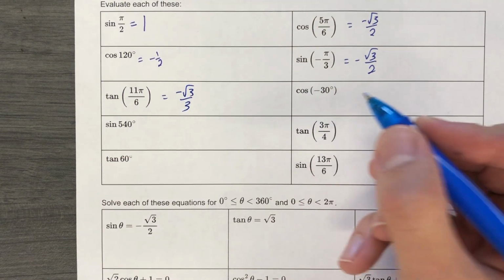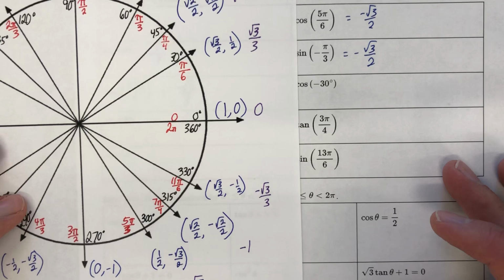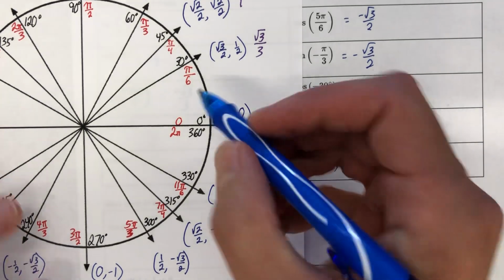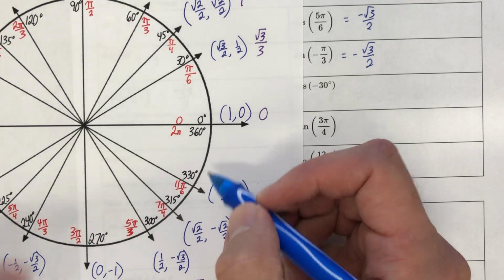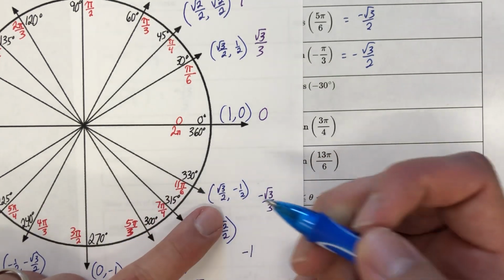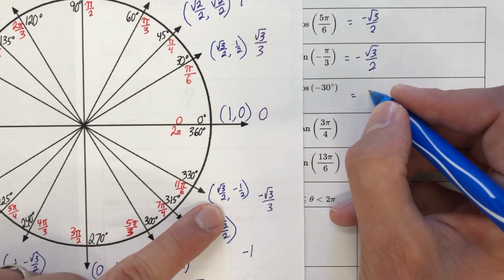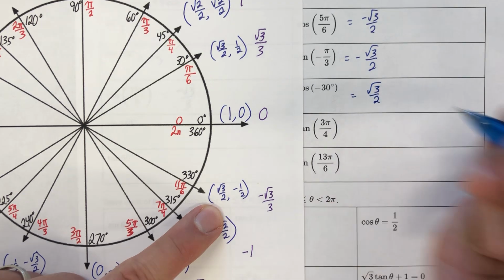Okay, cosine of negative 30, same thing as going the opposite direction as 30. So what would be 30 now goes down 30. So cosine is the x value. So square root of 3 over 2.